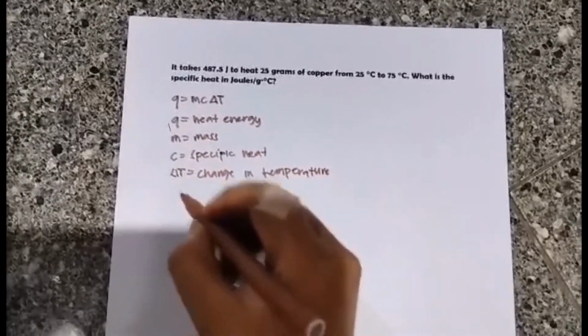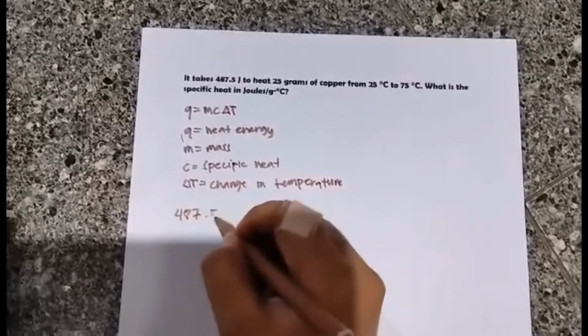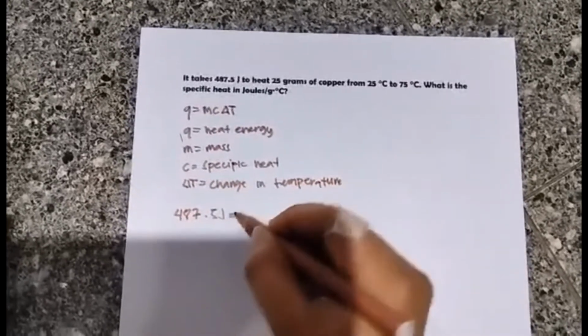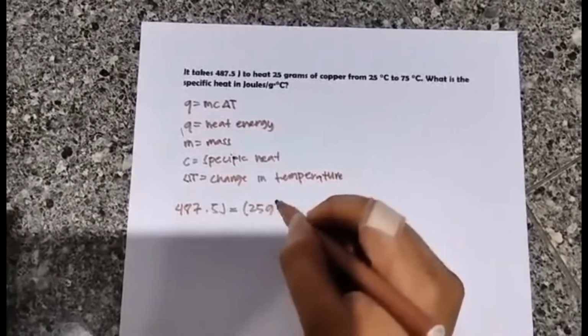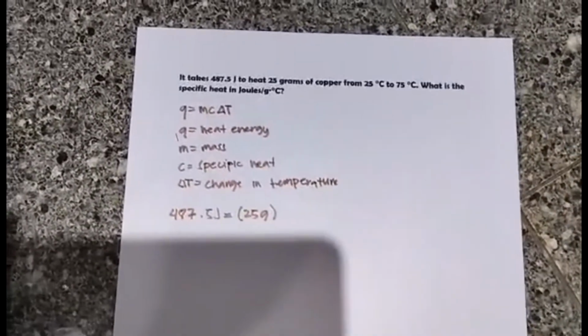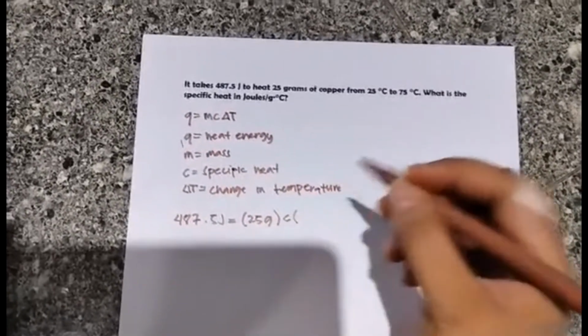So our Q is 487.5 joules, equal to our mass of 25 grams. We don't have the specific heat, so we're going to leave it, then proceed to the change in temperature.